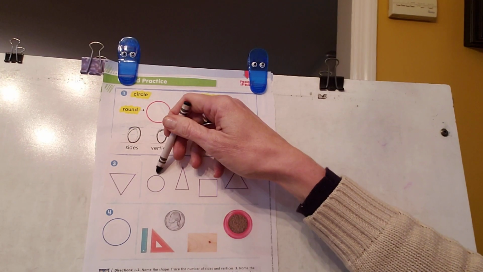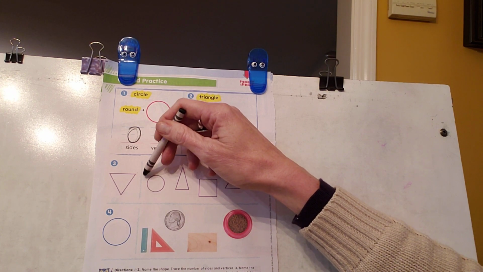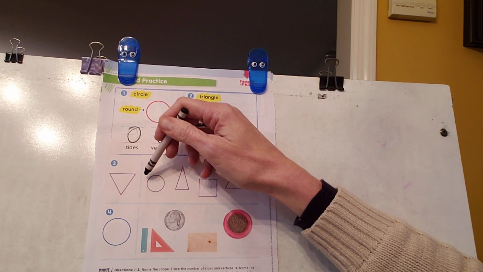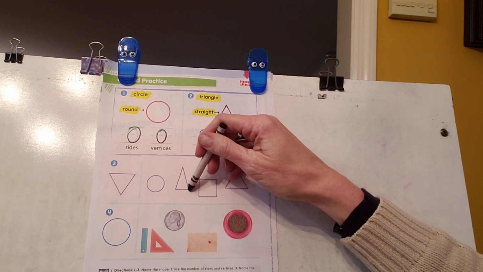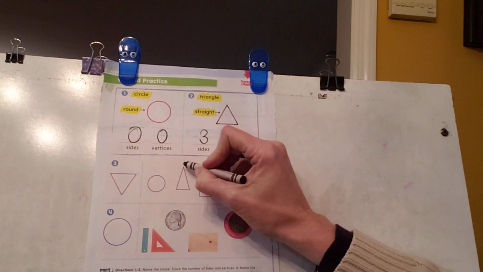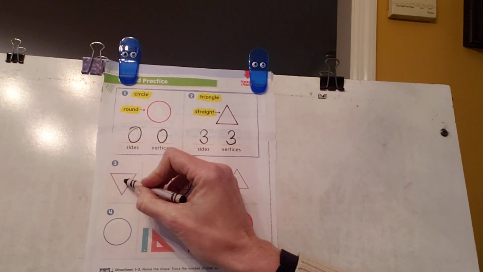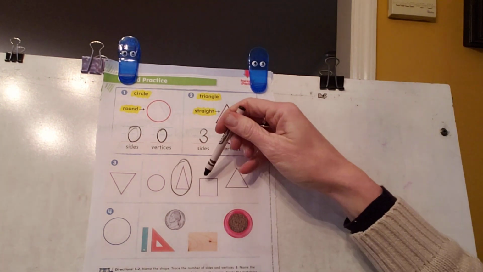Very good. Let's look at this. Is this a triangle? Nope, it has no sides, no vertices. It's round, so it's a circle. Let's take a look at this. 3 corners, 3 vertices, 3 sides. Is it a triangle? Sure is. Looks a little different than that, but it is a triangle, right? It's just skinnier.